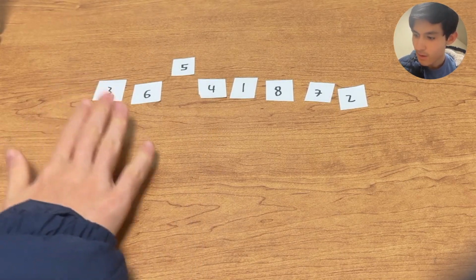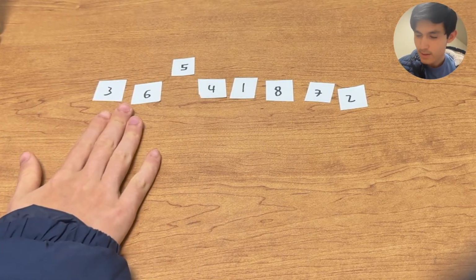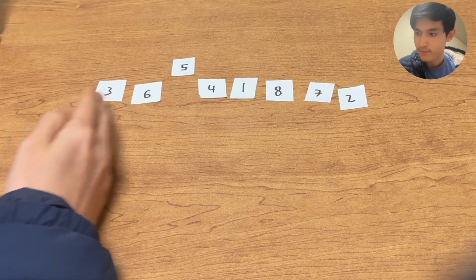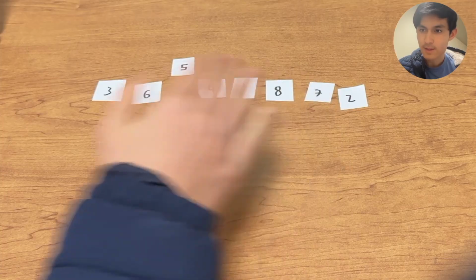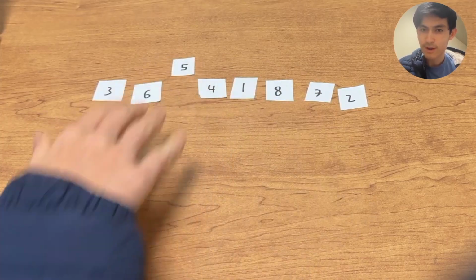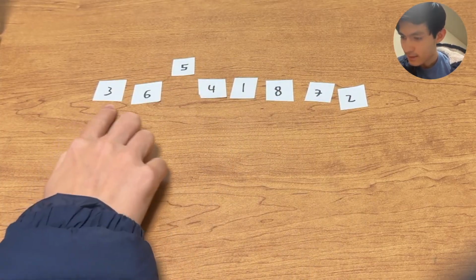Alright, so we want all the elements on the left of 5 to be less than 5 and all the elements on the right of 5 to be greater than 5. That's called partitioning the list around the pivot 5. So how do we do that? Let's loop over the items.